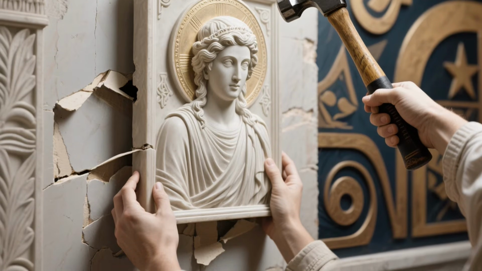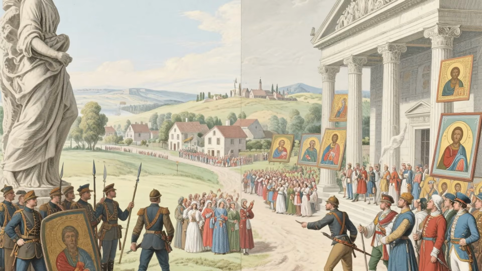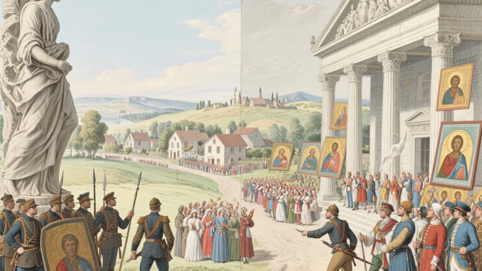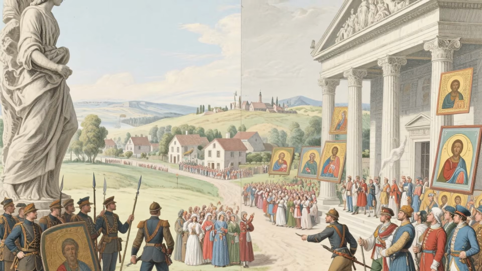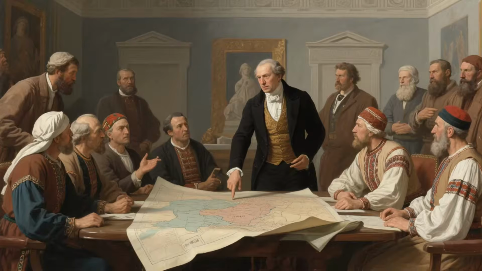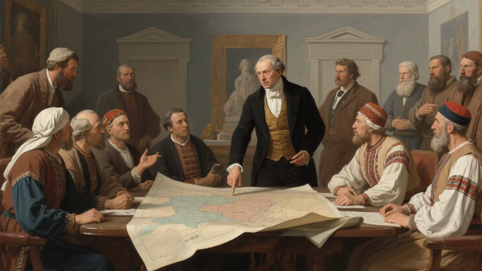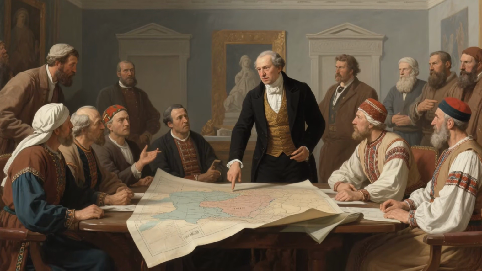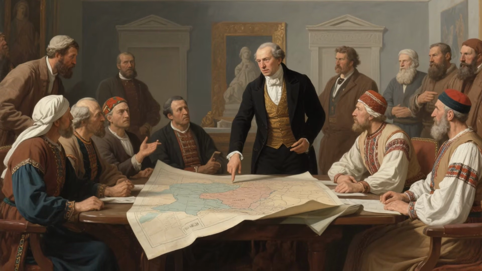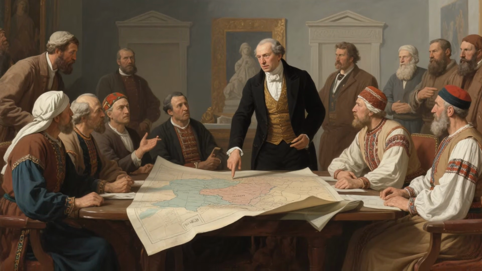religious and public spaces. Enforcement varied across regions, with some areas resisting imperial directives and maintaining icon veneration in local communities. The conflict created tensions between the central authority and provincial religious leaders, contributing to periodic unrest and administrative challenges.